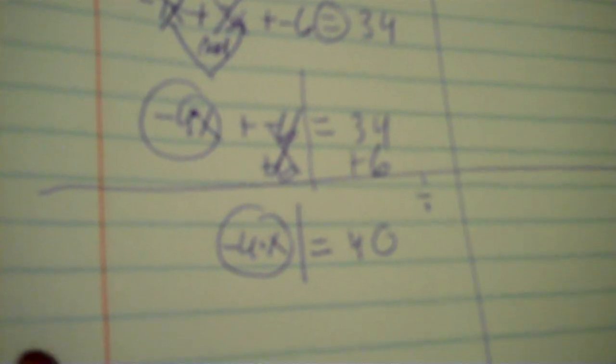So I've got times negative 4. We have to take the negative 6 to a 0. I would move forward 6 and add. So 34 plus 6 is 40, negative 4 times x. Now if I see times, I'm going to divide by negative 4. Okay, 40 divided by negative 4 is negative 10.